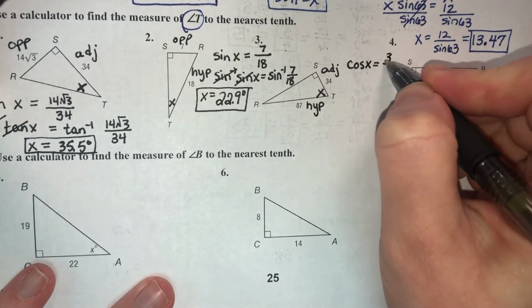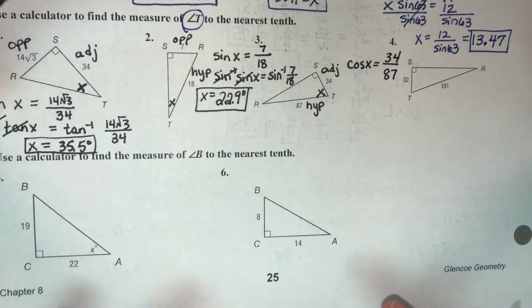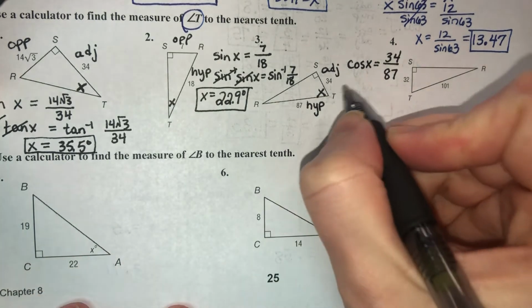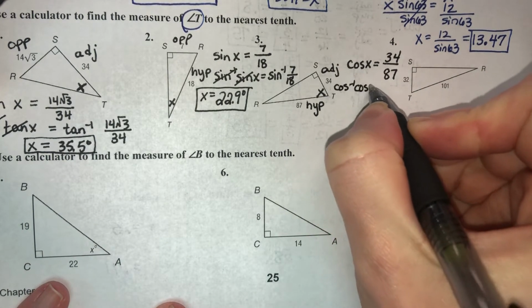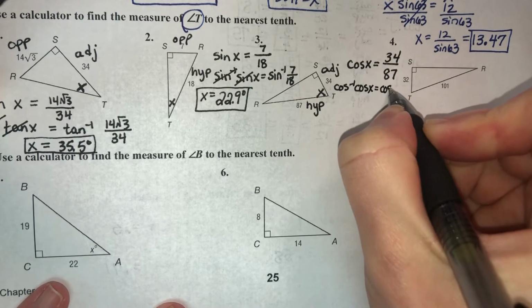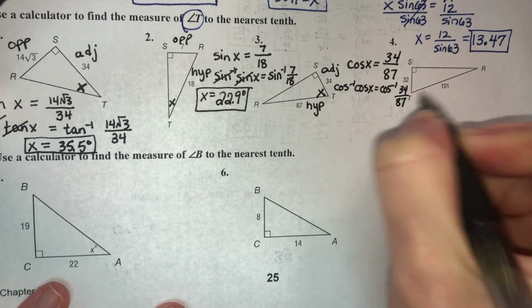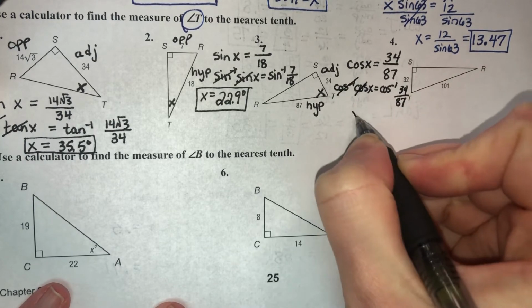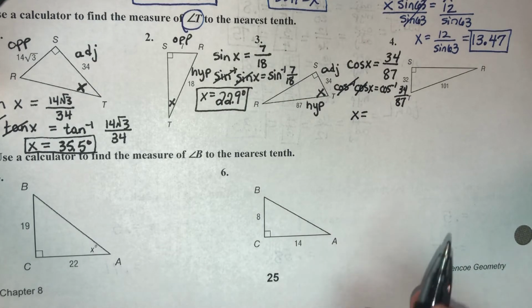So 34 over 87. And now guess what I have to do to get rid of the cosine and to get the x by itself? Inverse cosine to both sides. So the inverse cosine cancels out the cosine. They undo each other because they're inverse operations.